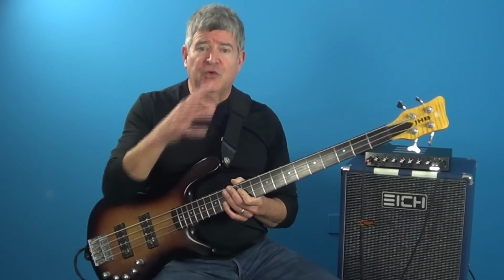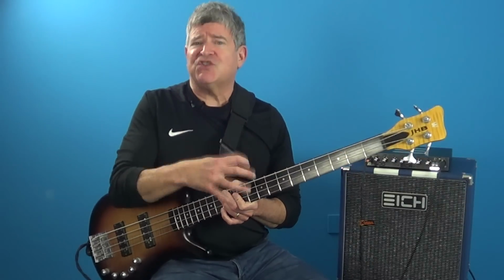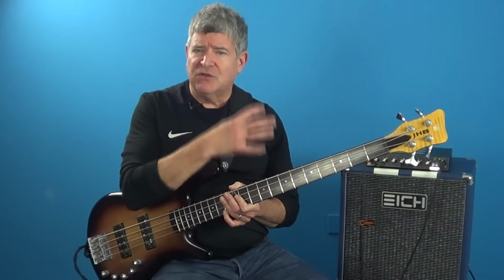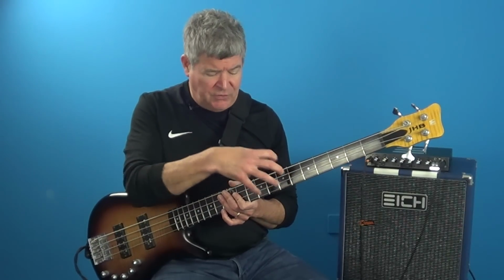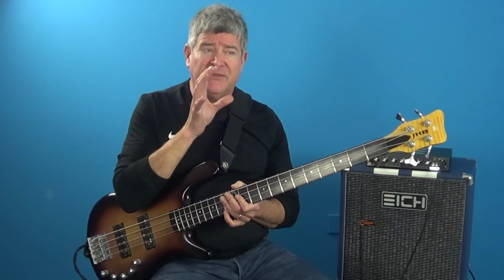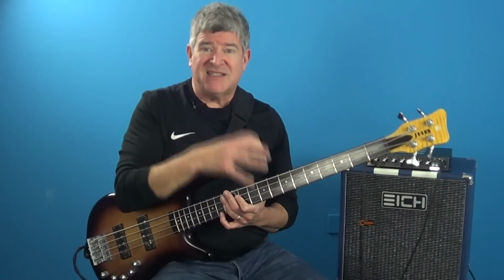Okay, so what I want you to do is practice these, go through these in every key. Learn this as just a drill, an exercise, just so you can acclimate yourself to this idea and how this works. All these chords work together to create this continuing extensions of the C7 sound.